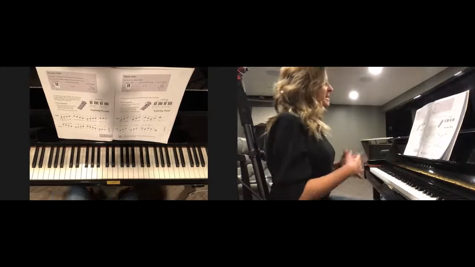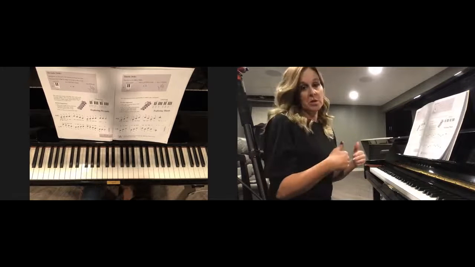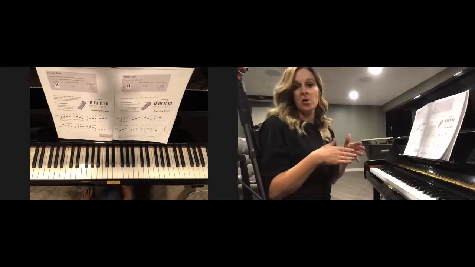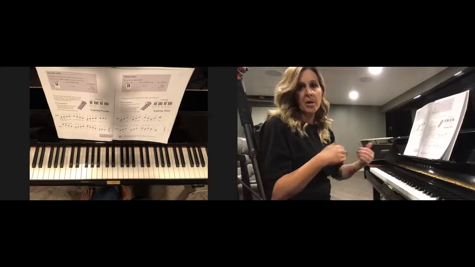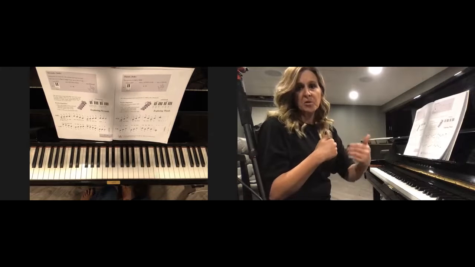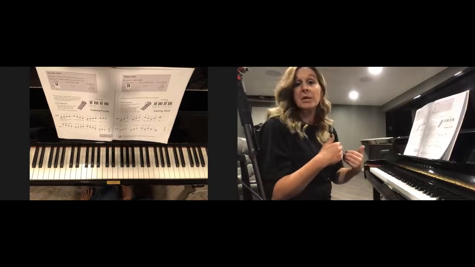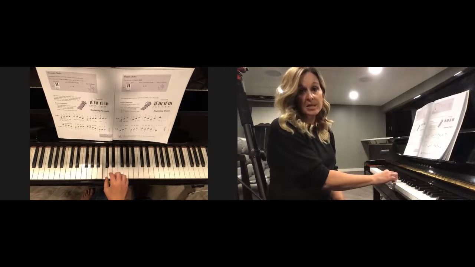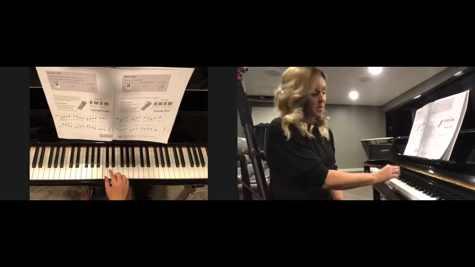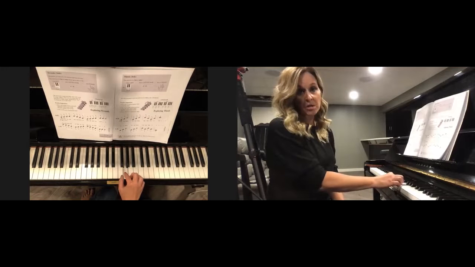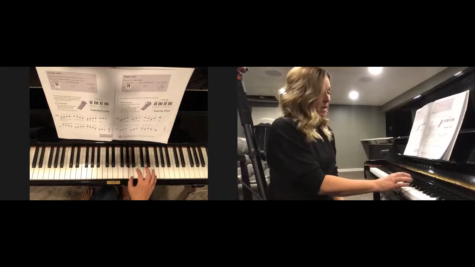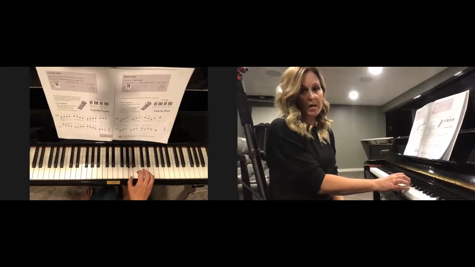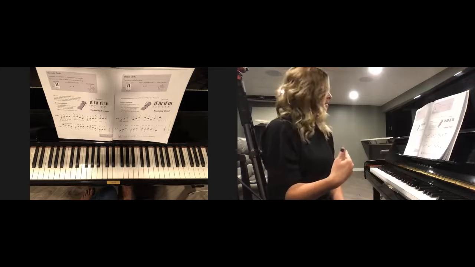So exploring seconds talks about the interval of a second on the piano. It's called a second or a step. You move from one note to the very next note, very next white note, up or down. So say from C to D or back down, that's a second. Or from F to G, whatever, any white note to the very next white note is a step or a second.